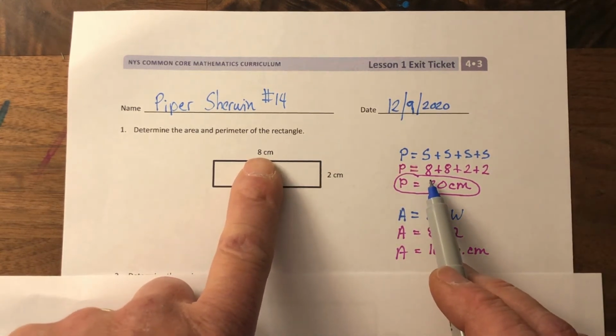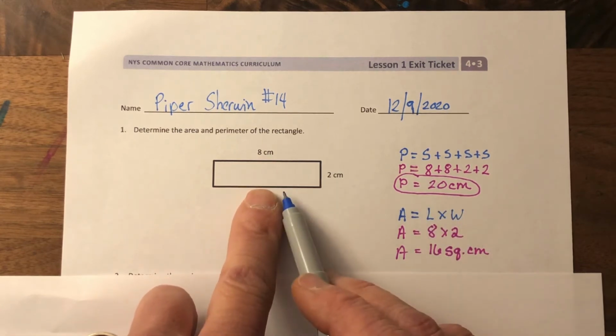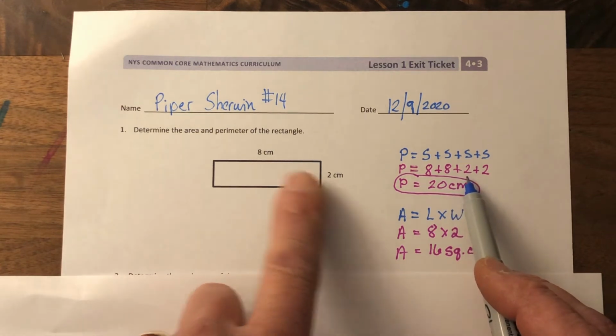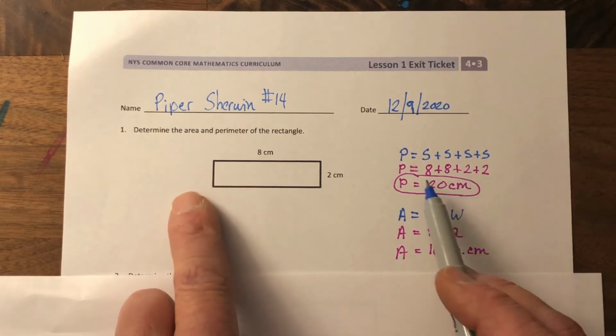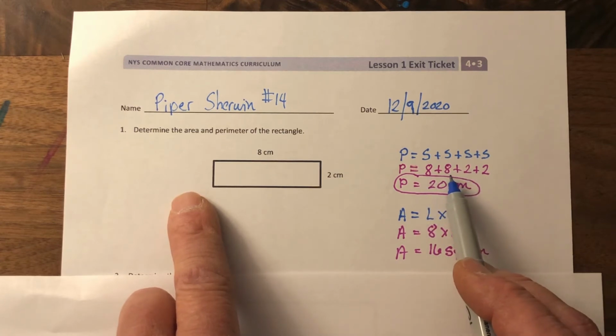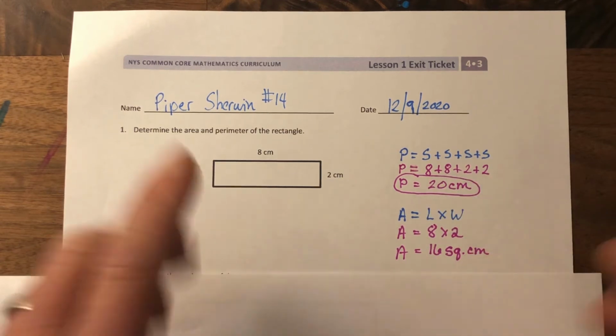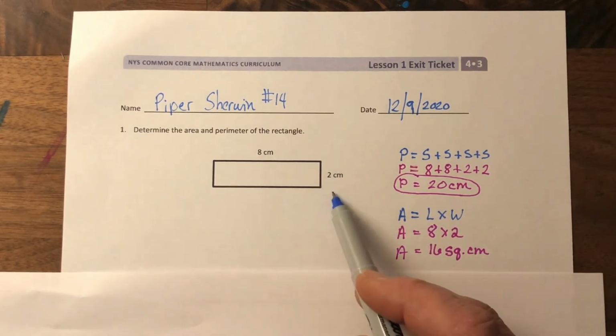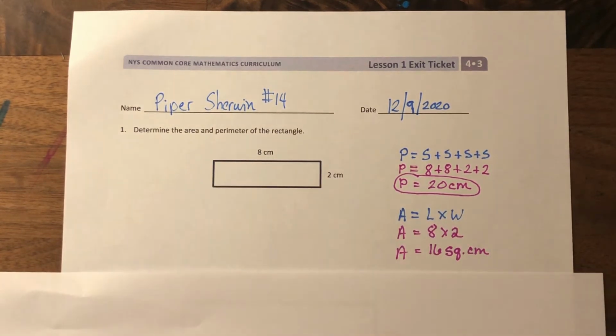So here's 8, and the other side of a rectangle is the same exact length, 8. And then I have 2, and the opposite side is 2, okay? Then I added this up in my head. I noticed that 8 and 2 are friends. So 8 and 2 is 10, 8 and 2 is 10. Put them together, you get 20 centimeters. That's the distance around. So you have to think of that as the fence, as perimeter, okay?